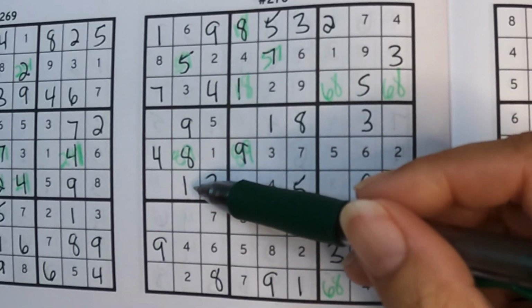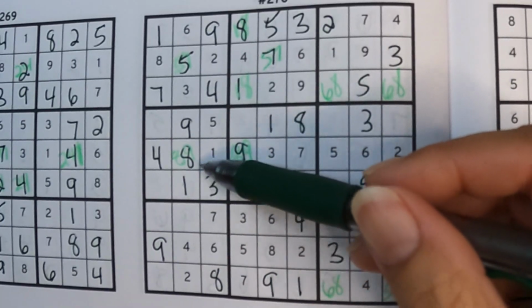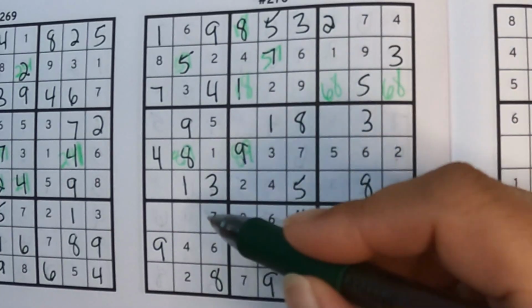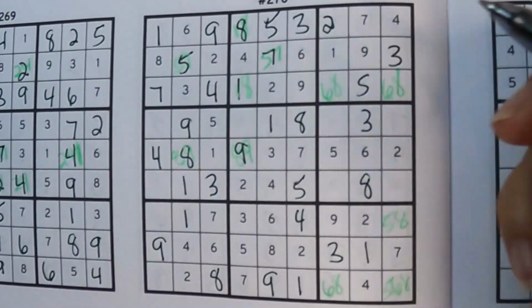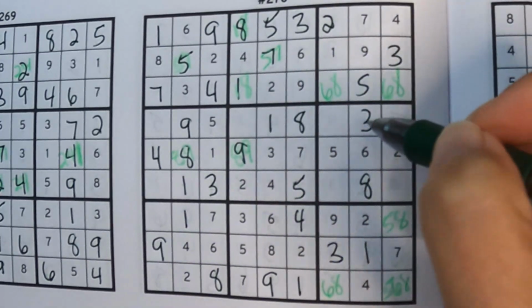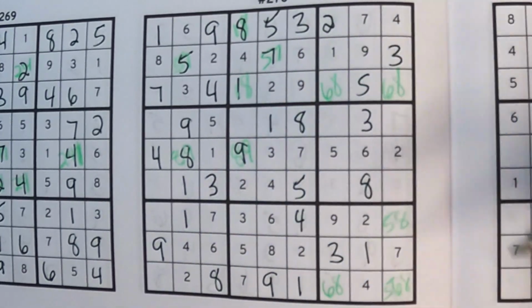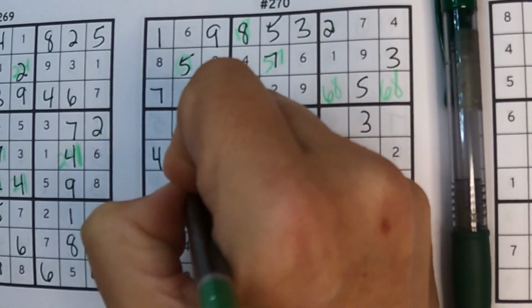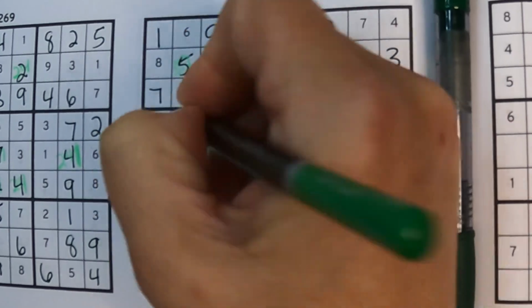I just made a mistake there. We were missing 1, 7, and 9. We've got 7 and 9 here, so this is our 1. And we don't have any other help. So 7, 9.